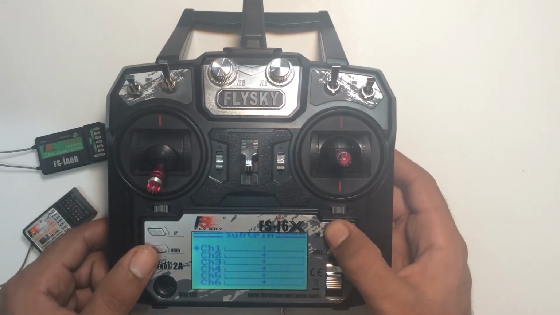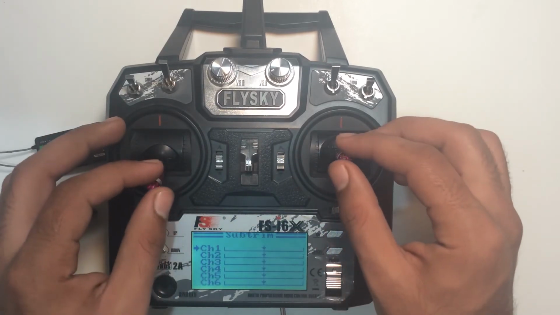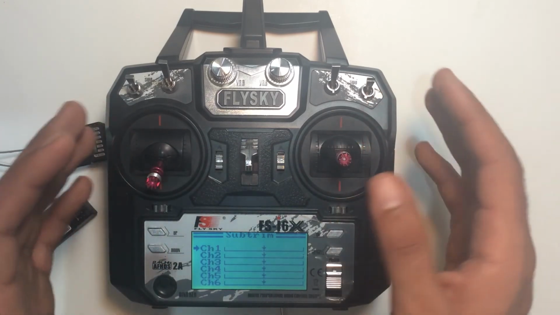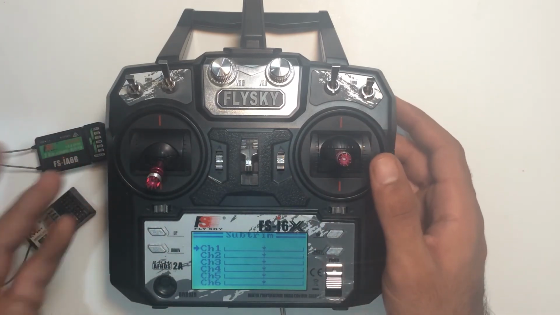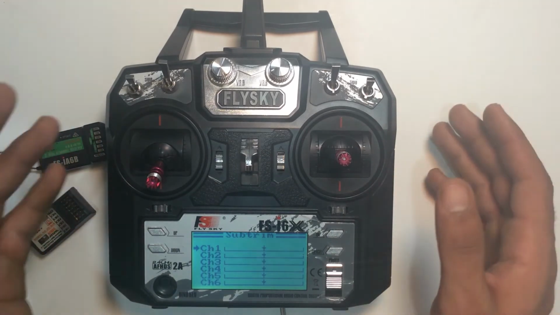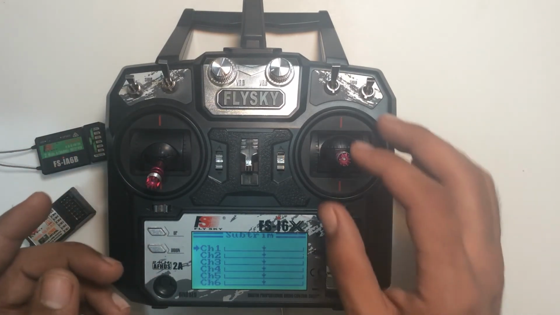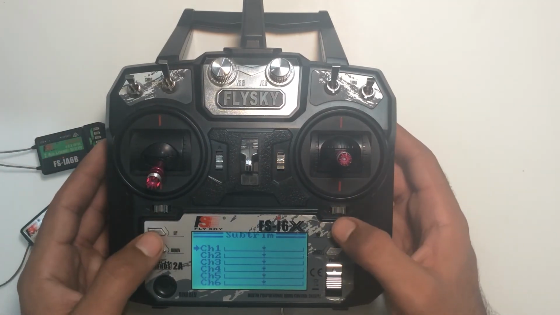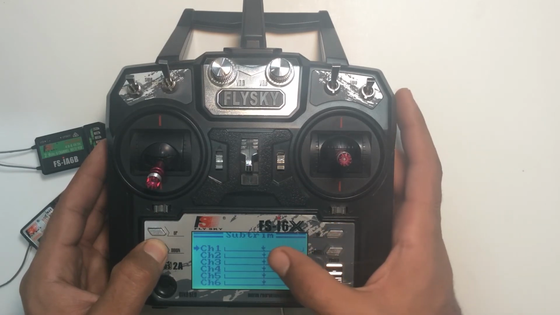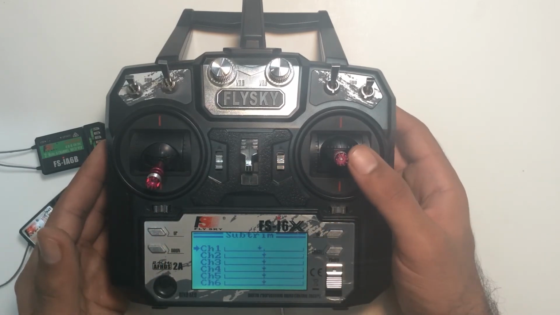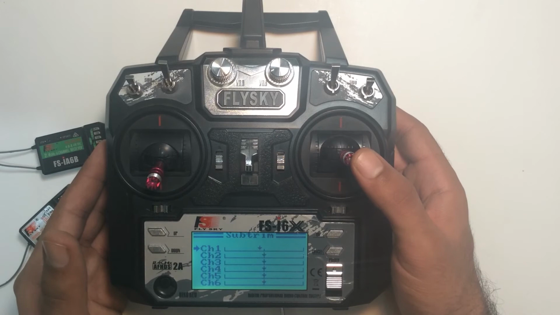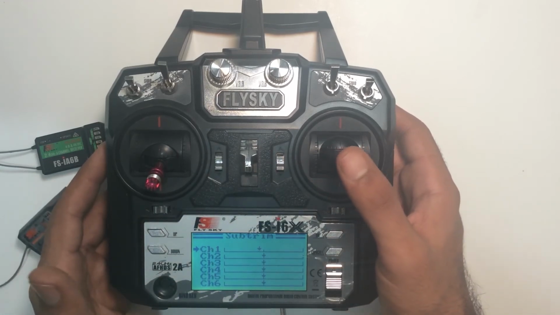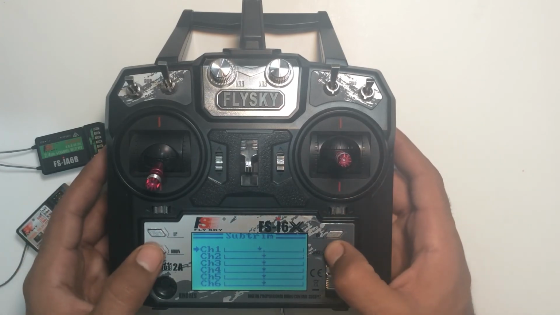The next one is the subtrim. Subtrim is actually the tuning of your aircraft. For example, if your rudder or a specific control surface is not aligned, you can just align it here in the subtrim settings, so that your control surfaces are aligned without holding your control sticks. So it is that kind of setup.